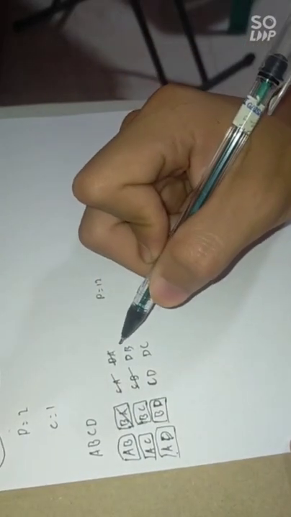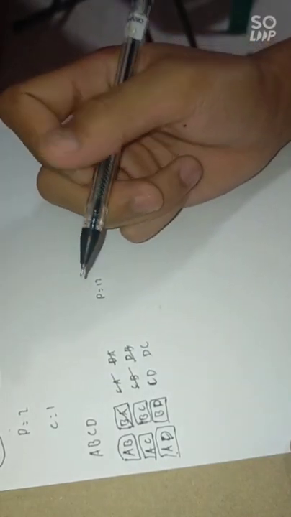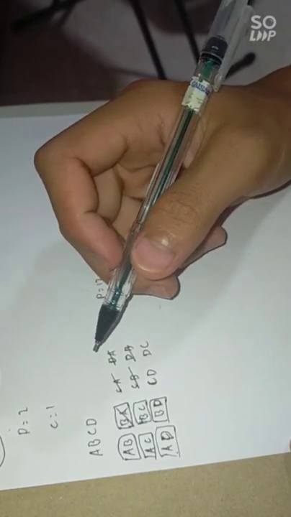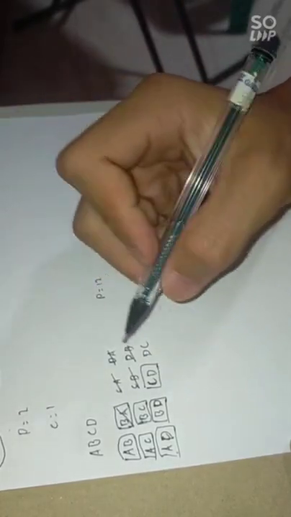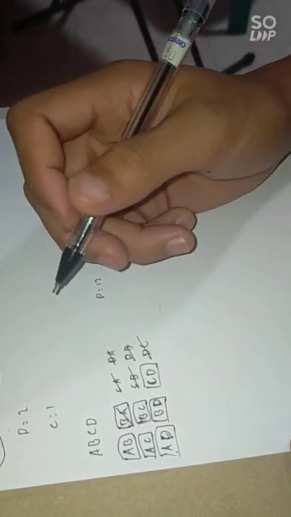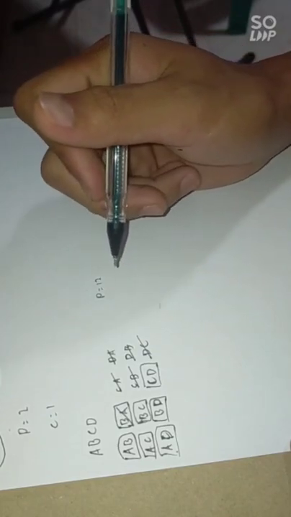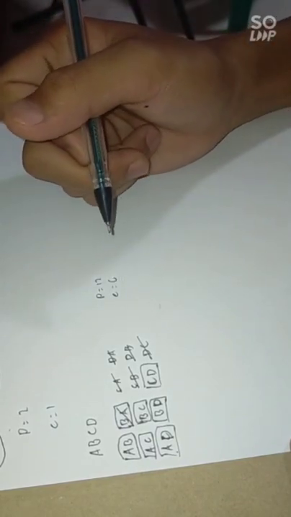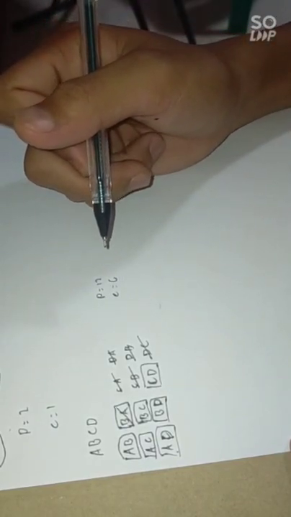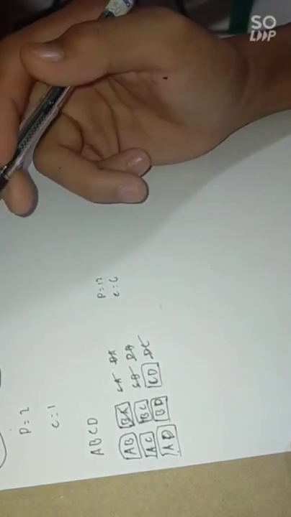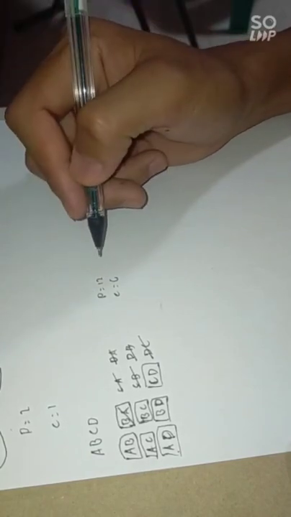If we count BD, eliminate DB. And finally, we can use CD, eliminate DC. Notice that the number of combinations is equal to 6. So now you can see clearly the difference between permutation and combination.